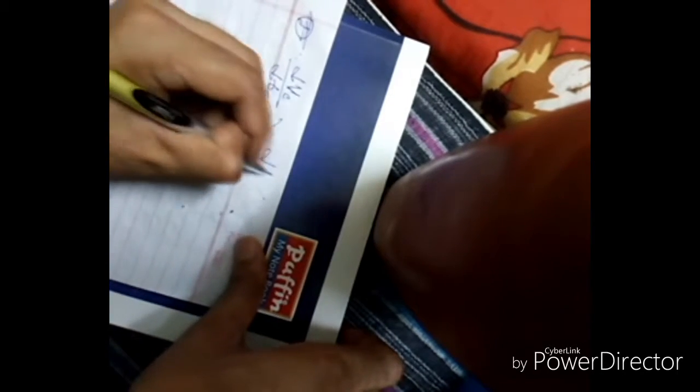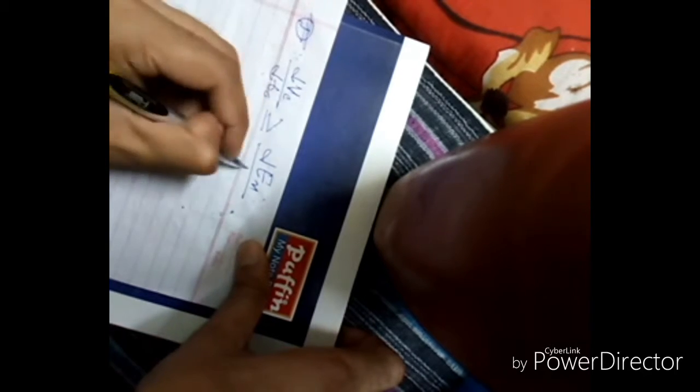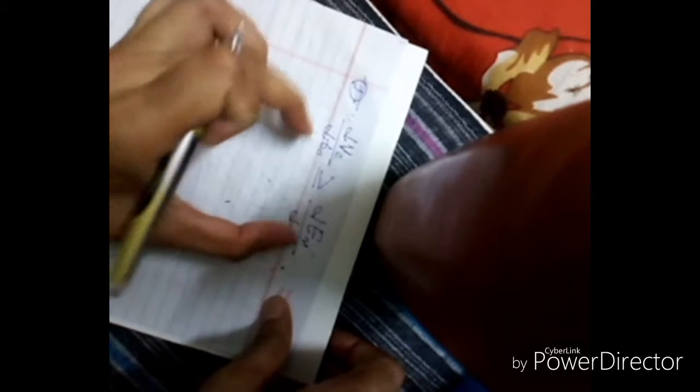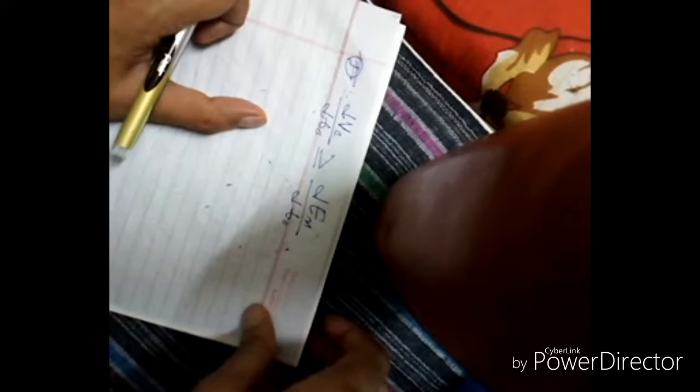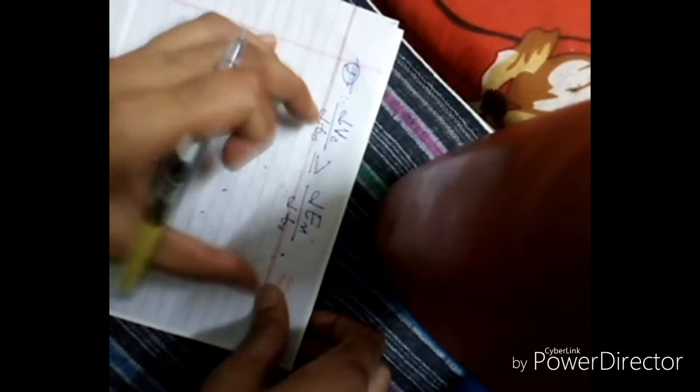So now we know dVc by dt at t naught should be greater than or equal to dEn by dt at t naught. Why are we doing this? This is the condition to detect the message signal at the output of the envelope detector from the modulated signal. How to demodulate the message signal at the output of the envelope detector?